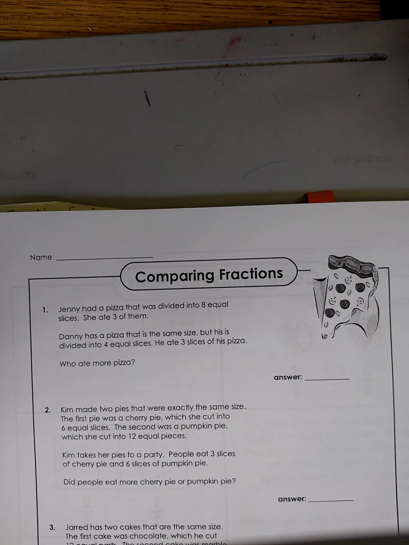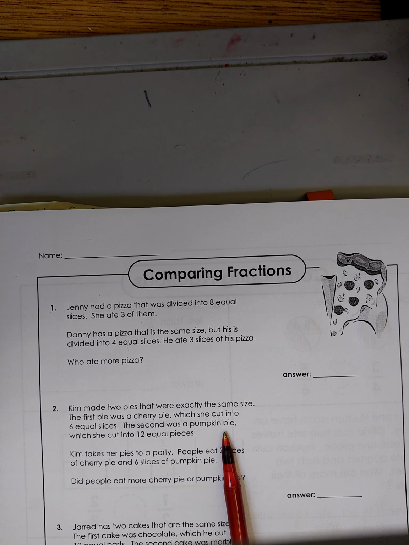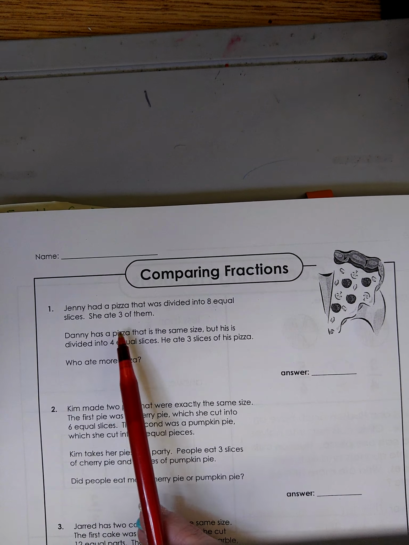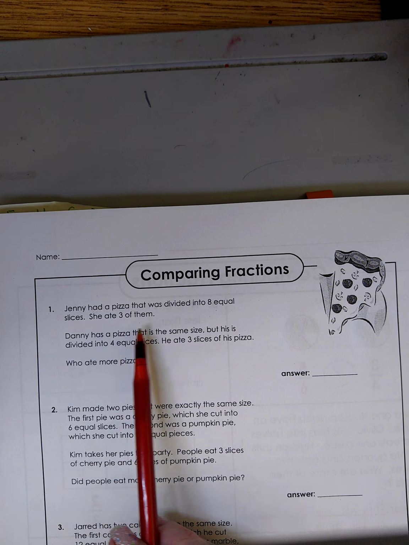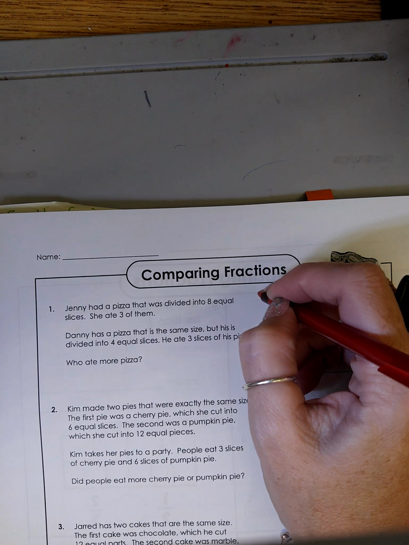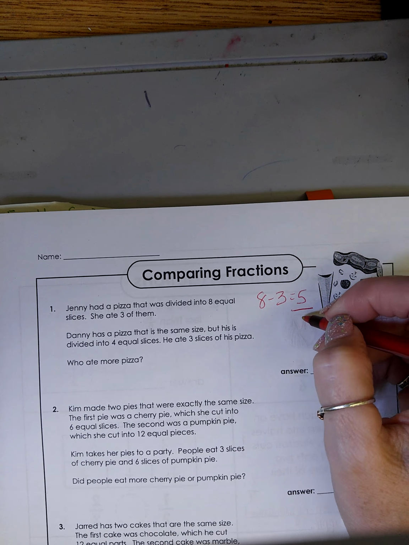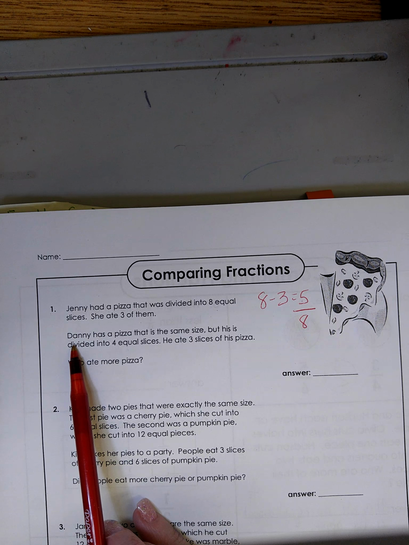Math for us is really working through word problems. They have many strategies that they can share, and I will actually share these on here in just a moment. Jenny had a pizza that was divided into 8 equal slices. She ate 3 of them. So 8 slices, and she ate 3. That equals 5. And since it's 8, I know that's the denominator, so 5/8 is left.